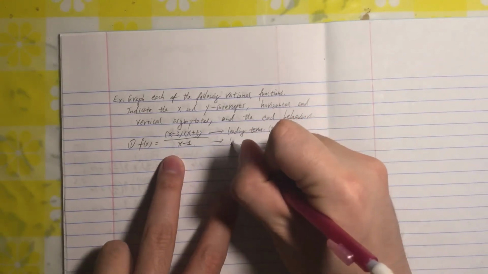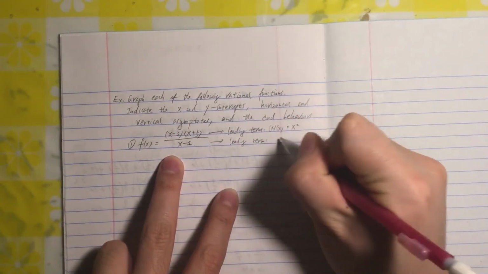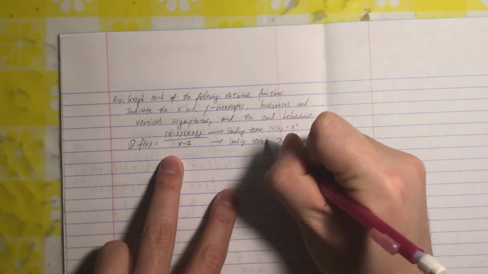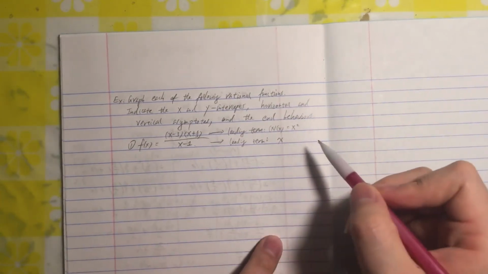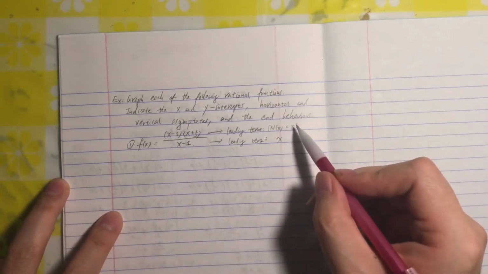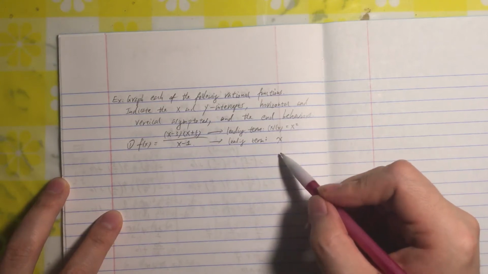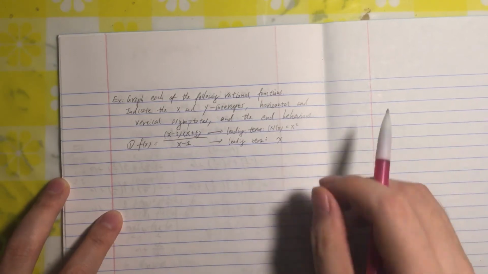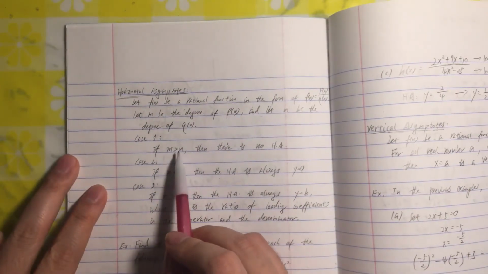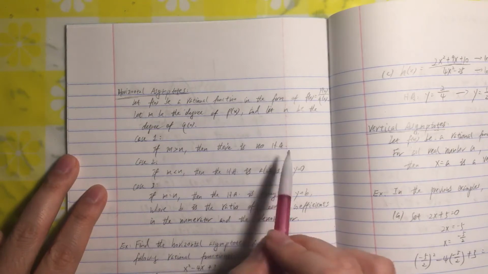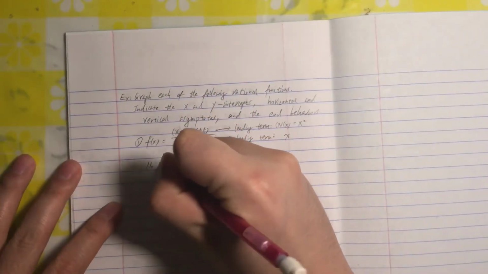On the bottom, we can see that the leading term here is x. The leading term is the term with the highest power. So the leading term on the top is x squared. The leading term on the bottom is x. Since the top degree is larger than the bottom degree, the horizontal asymptote does not exist. If the top degree is more than the bottom degree, then there's no horizontal asymptote. So there is no horizontal asymptote.